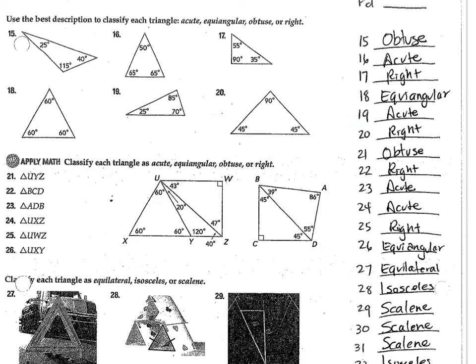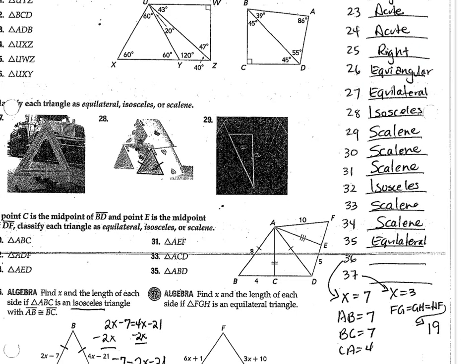19 acute, 20 right, 21 obtuse, 22 right, 23 acute, 24 acute, 25 right, 26 equiangular, 27 equilateral, 28 isosceles, 29 scalene, 30 scalene, 31 scalene, 32 isosceles, 33 scalene, 34 scalene.